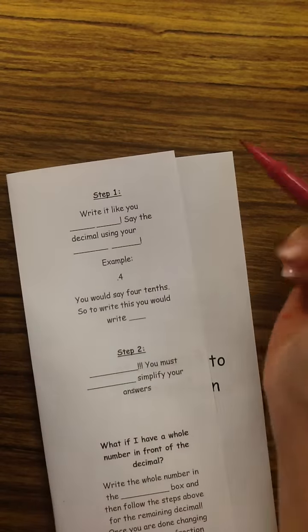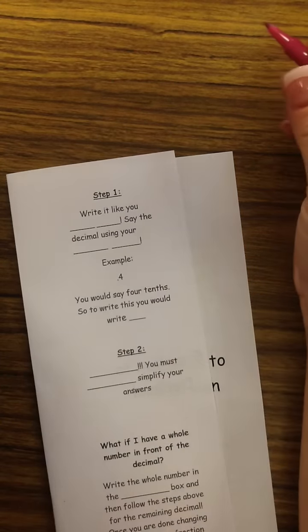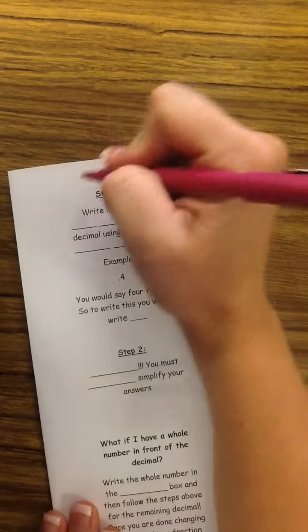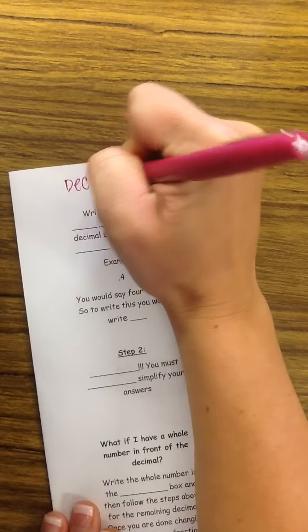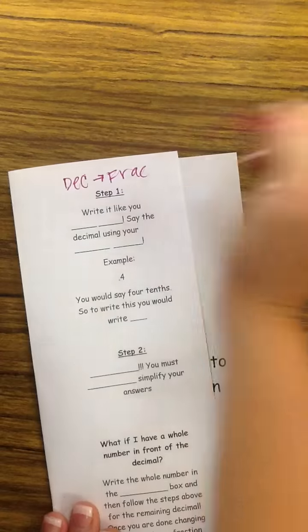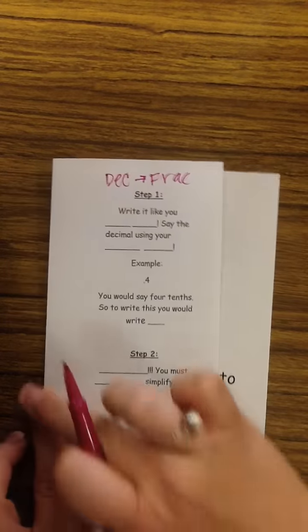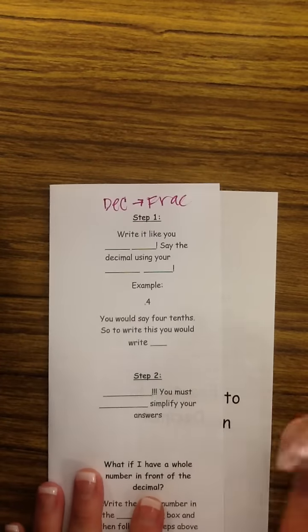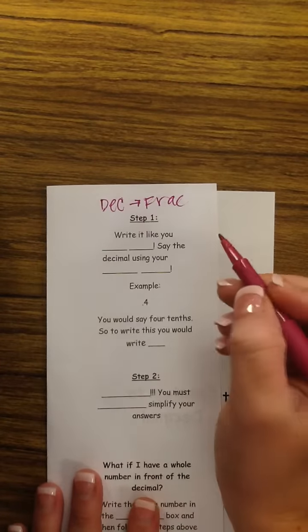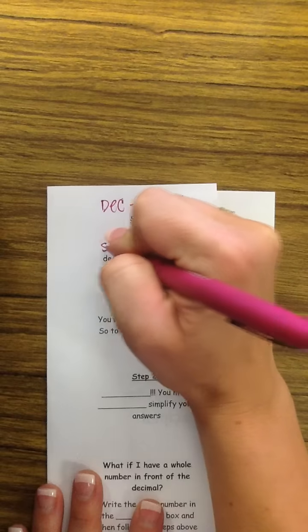Okay, guys. Yesterday we learned how to change a fraction to a decimal. So tonight we're going to learn how to change a decimal to a fraction. Okay, a decimal to a fraction. So if you look at your notes, there's a couple of rules we're going to follow, basically just 2 steps. The first one is to write it like you say it.